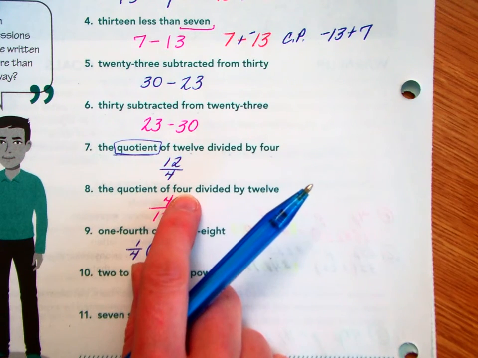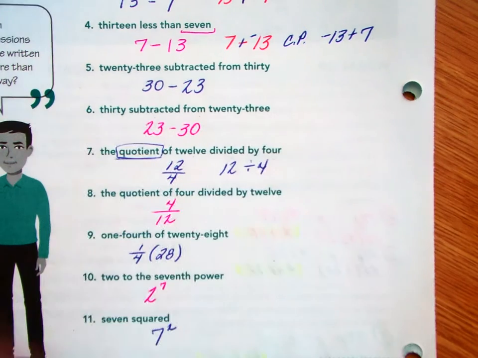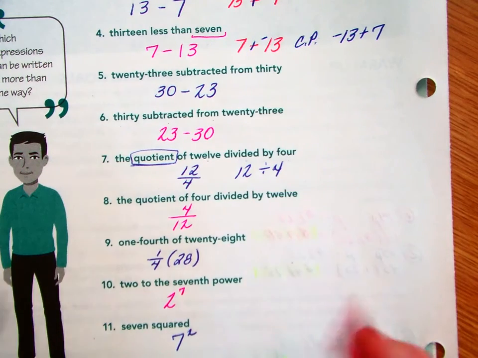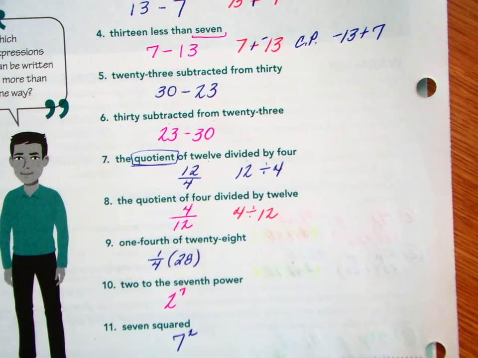12 divided by 4. Suppose we could be traditional and do that. Let me know if you come up with another way. You could share that in class. We could do that for that one.